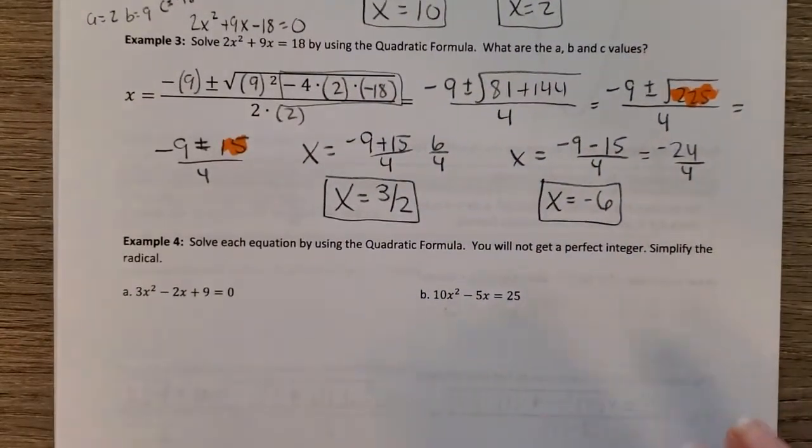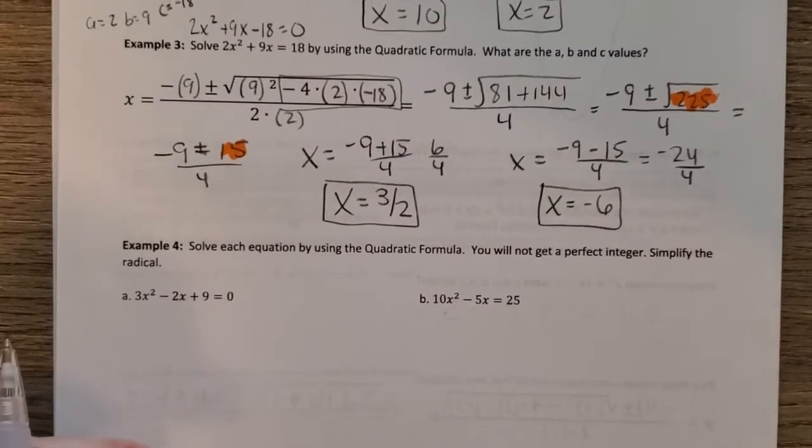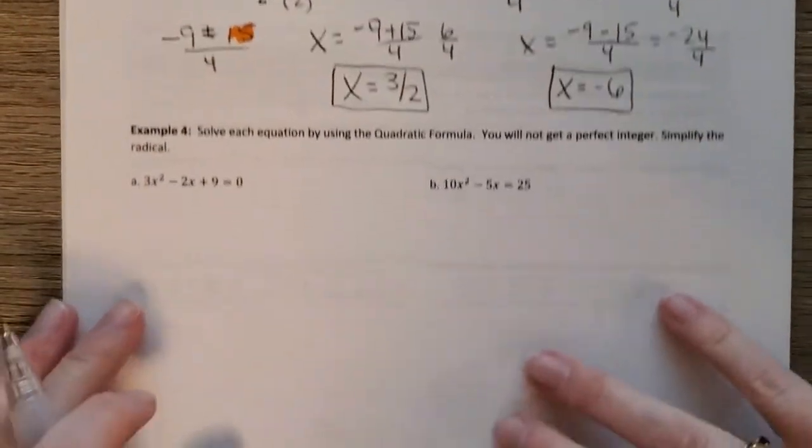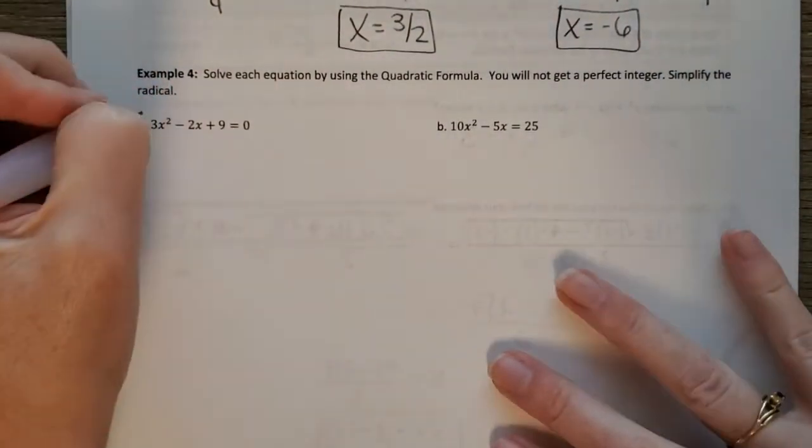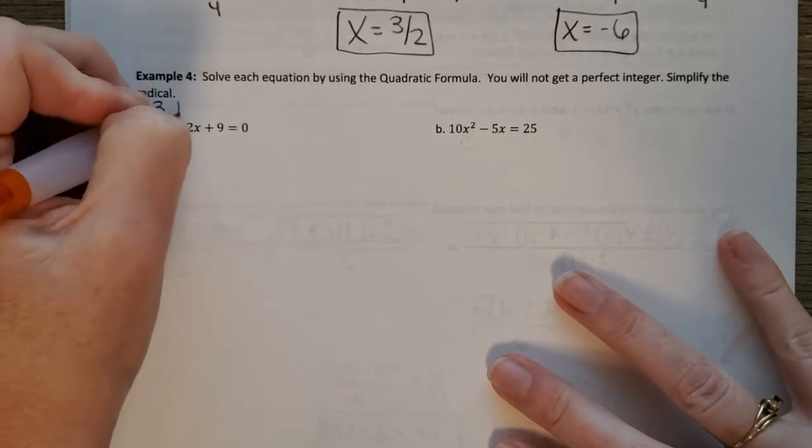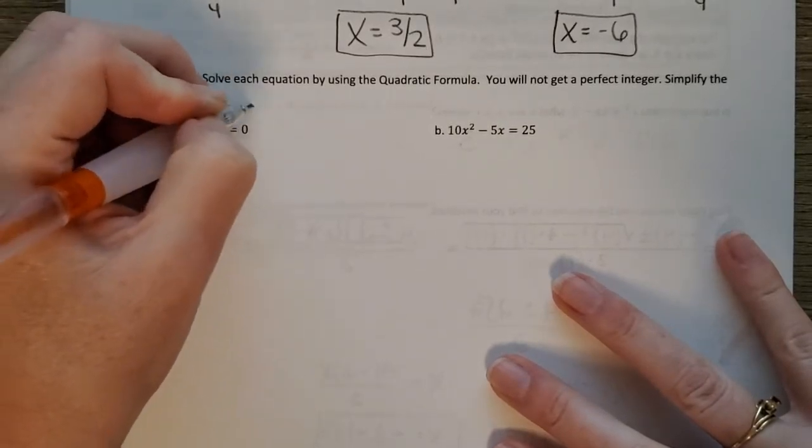And then the last example: solve each equation using the quadratic formula. You will not get perfect integers. Simplify the radicals. So we're going back to using the same idea. The fill-in part is not there, so you've got to think about filling it in yourself. So this is in the right form. A equals 3, B equals -2, C equals 9.